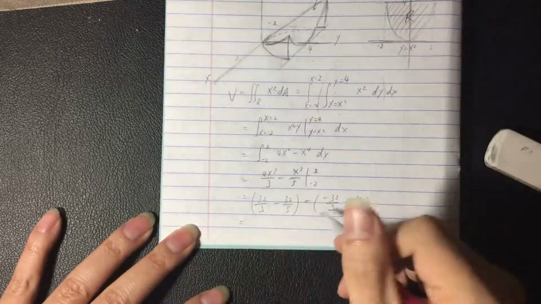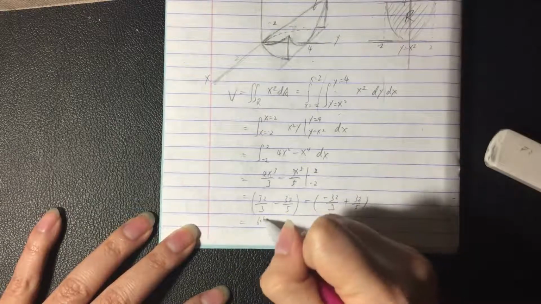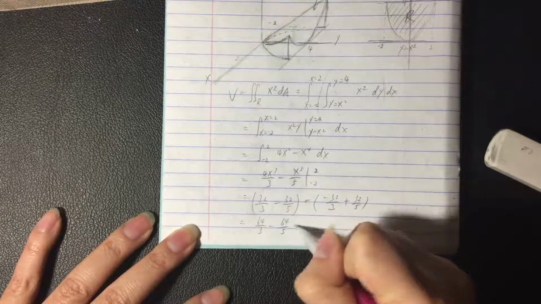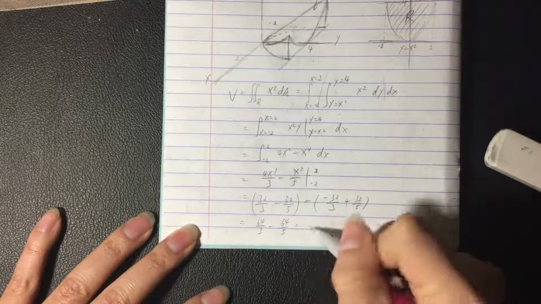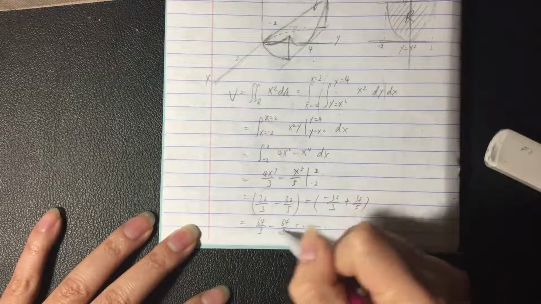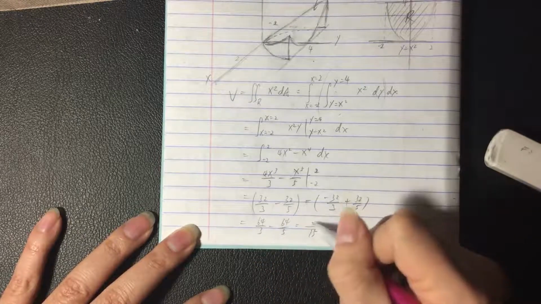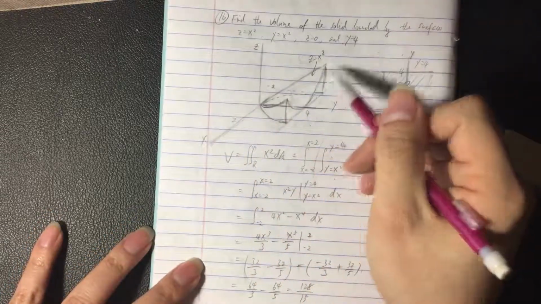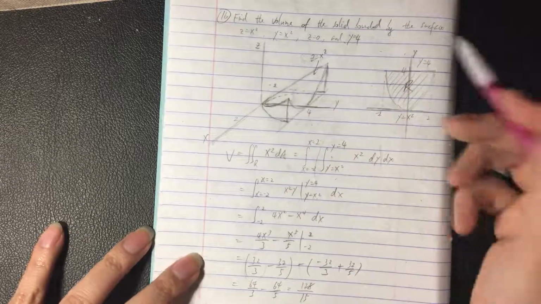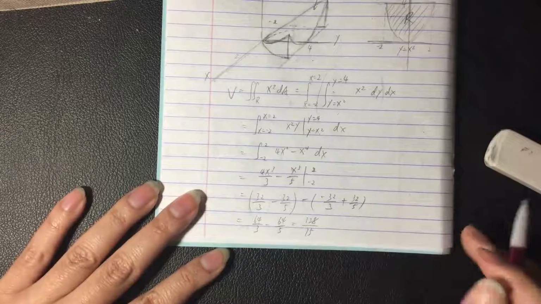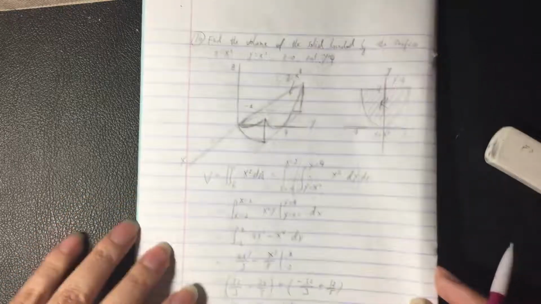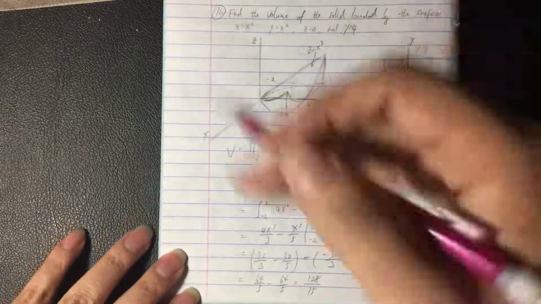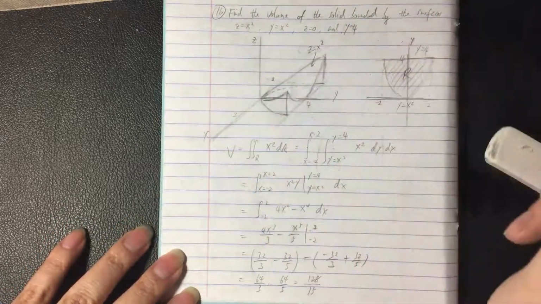Combine like terms. Let's add these terms first. I get 64 over 3 minus 64 over 5. Then I use my calculator. I get 15 on the bottom, 128 on the top. So the volume of this solid bounded by these four surfaces is 128 over 15. So in general, when we try to find the volume of a solid, draw the 3D graph first, then find out what the upper surface is, what the region in the xy plane is, then take the integral.